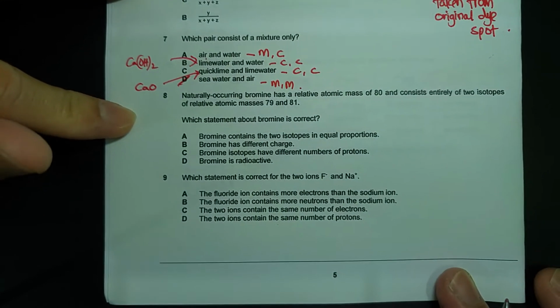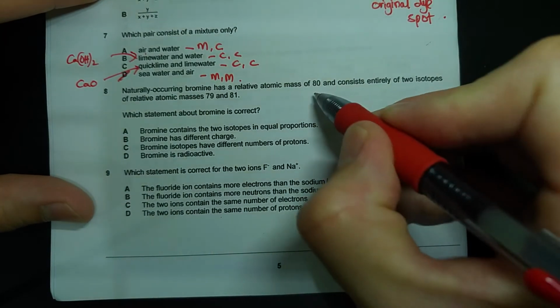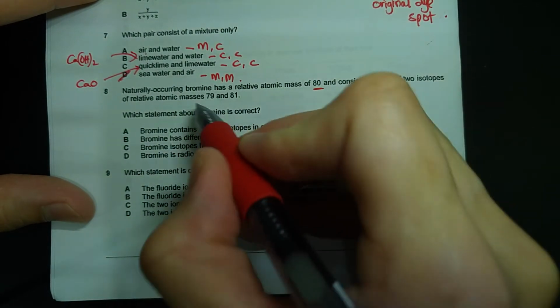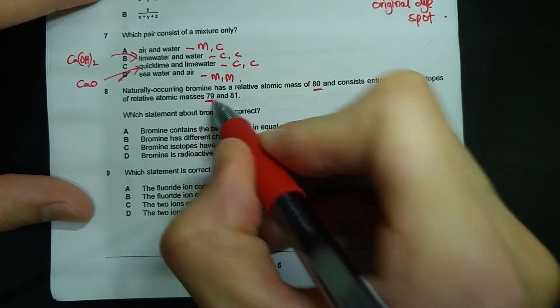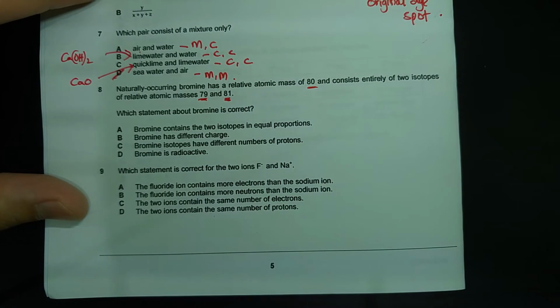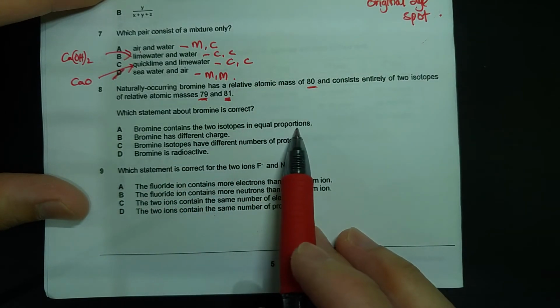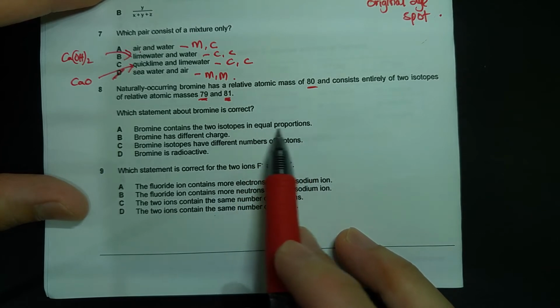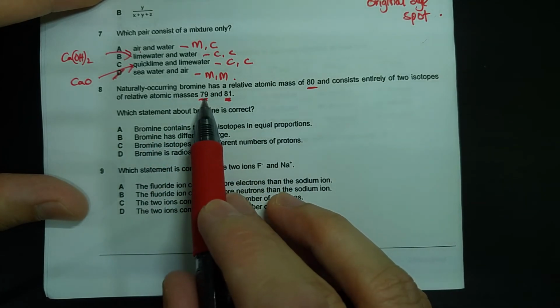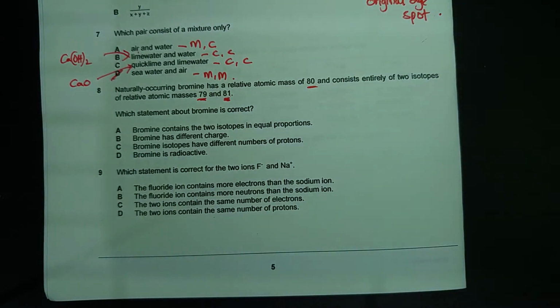Number 8. Naturally occurring bromine has a relative atomic mass of 80. It consists entirely of two isotopes, relative atomic mass 79 and 81. Which statement about bromine is correct? Bromine contains the two isotopes in equal proportions. That means bromine-79 and bromine-81 have the same percentage abundance.